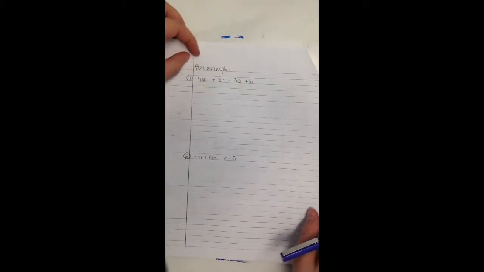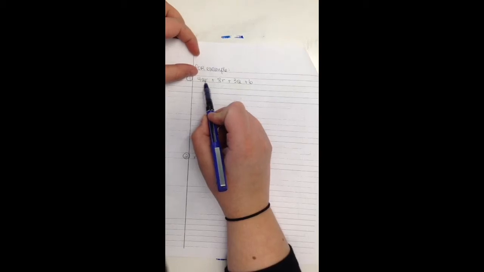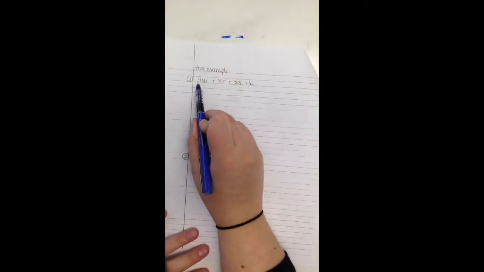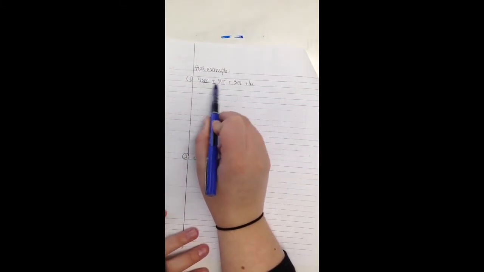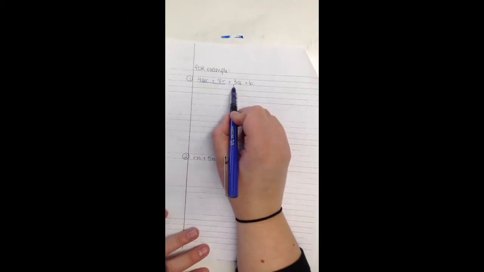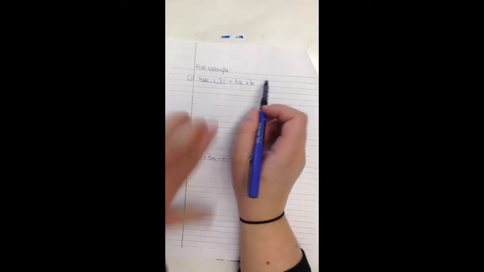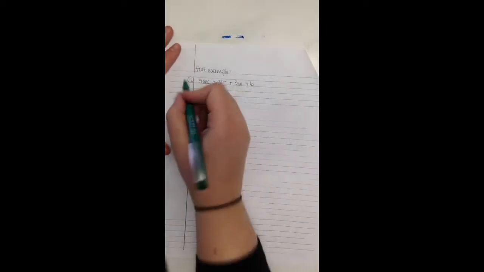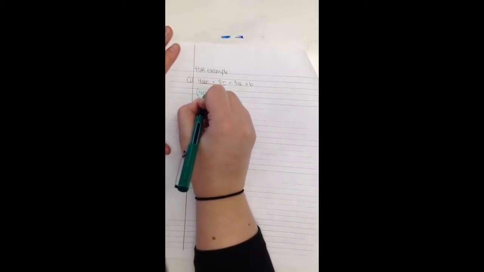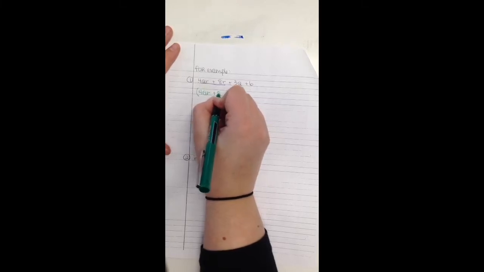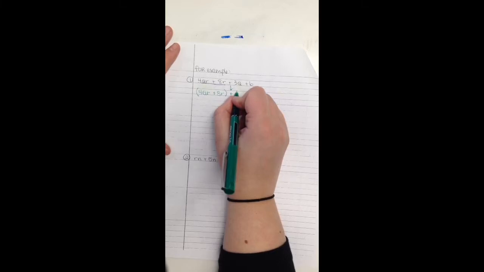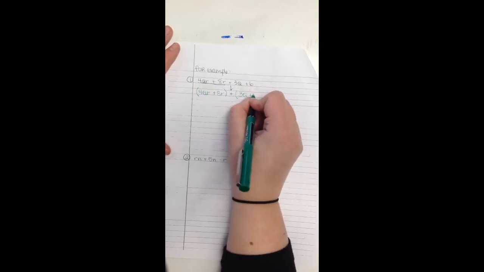So let's take a look. I have 4QR plus 8R plus 3Q plus 6. Now, these ones have an R in common. They also have a 4 in common. These ones have a 3 in common. So let's group these together and see what happens. If I take 4QR plus 8R and put it in parentheses, plus, this plus comes down here, 3Q plus 6.